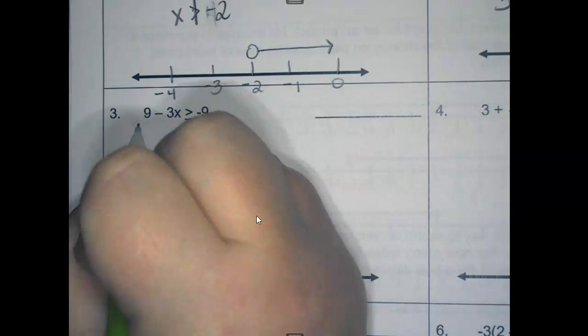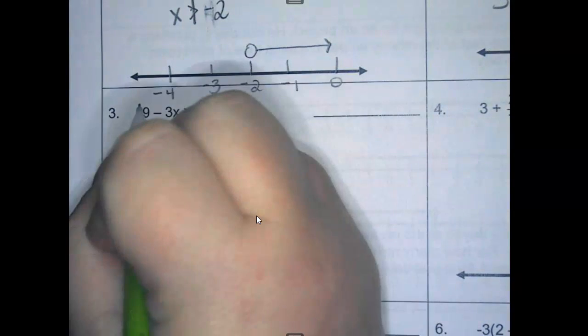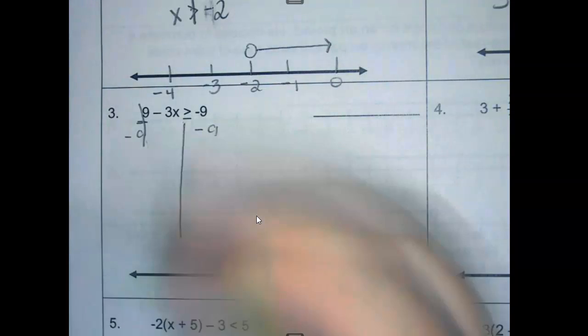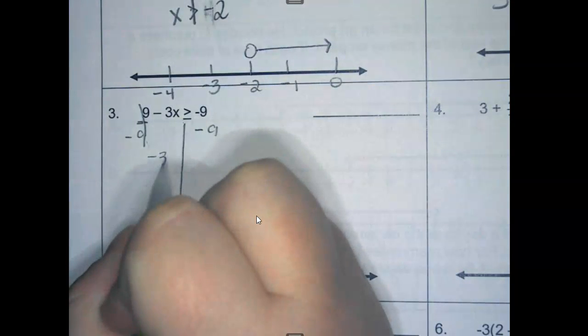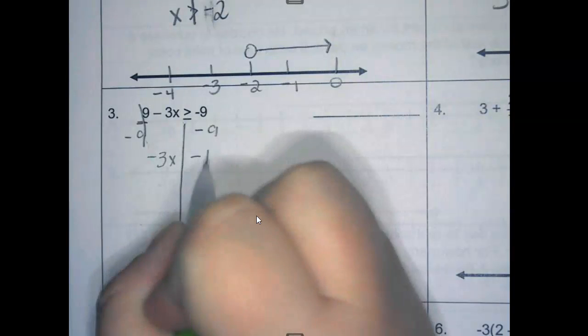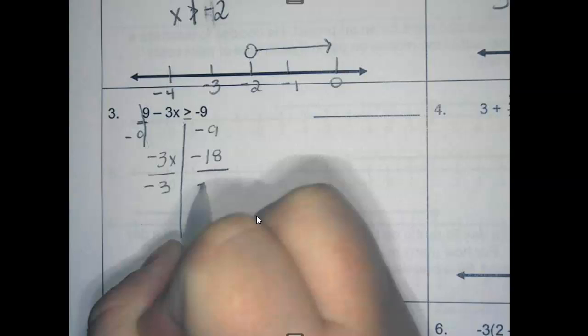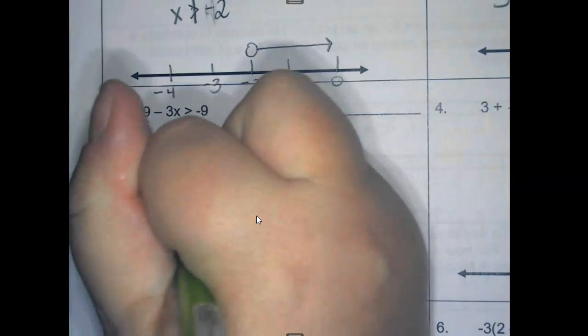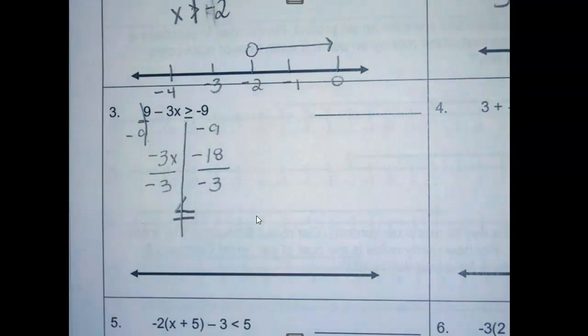Number 3. This is a positive 9, so I'm going to subtract 9. This leaves me with -3x, -18. Divide by -3. Ooh, bells, alarms, whistles, whatever you want to think in your head. I just divided by a negative, so I'm going to flip my sign.